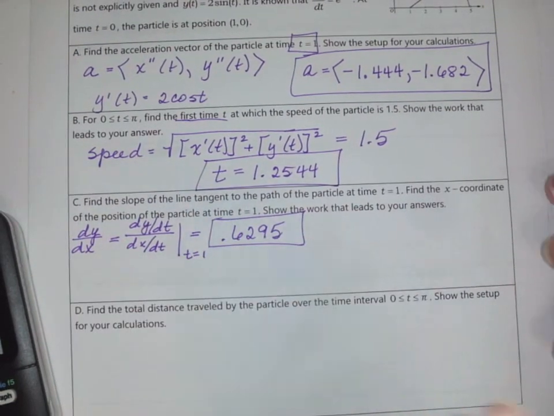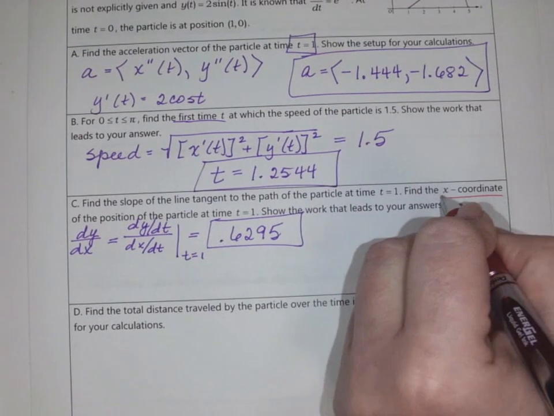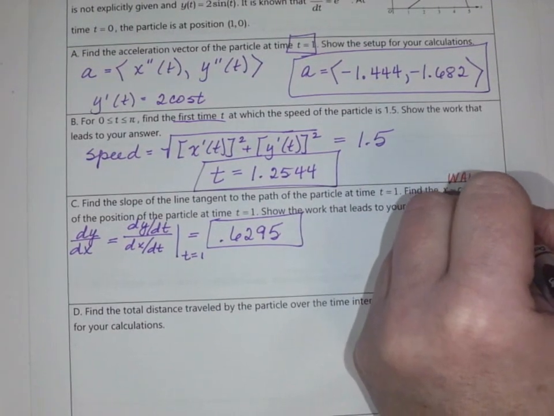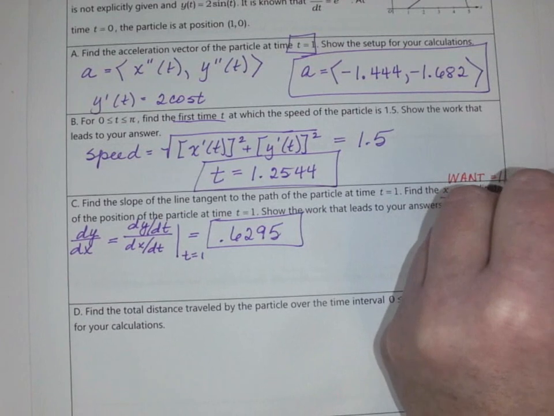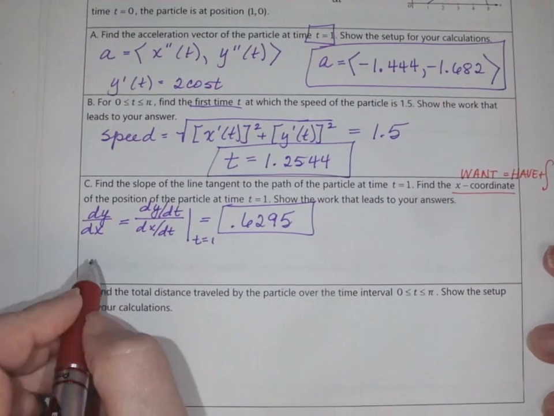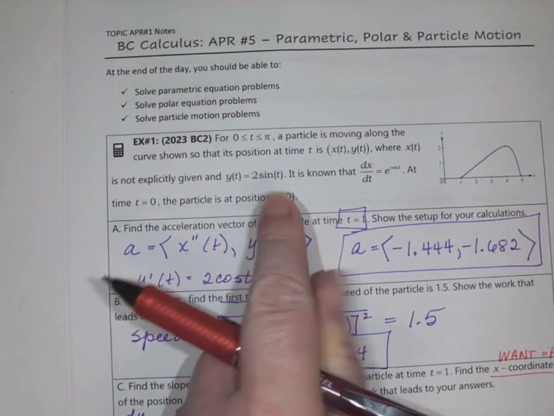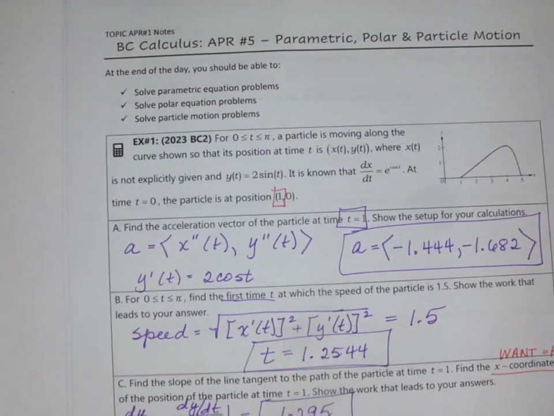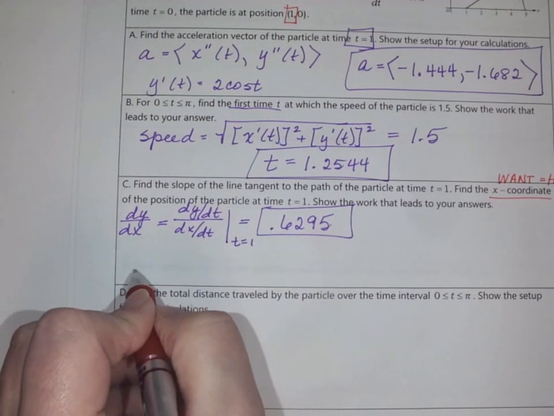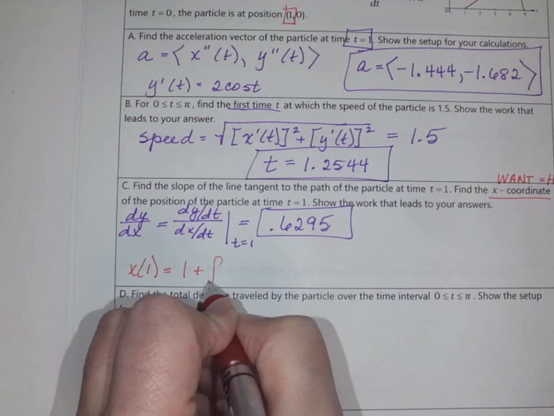Okay, so that's the slope of my tangent line. Then it says find the x-coordinate of the position of the particle at time t equals 1. Well, remember the x-coordinate, this is what you want, is equal to what you have plus the integral. So we know that at time t equals 0, my x position is 1. So our x of 1 is going to be 1 plus the integral.